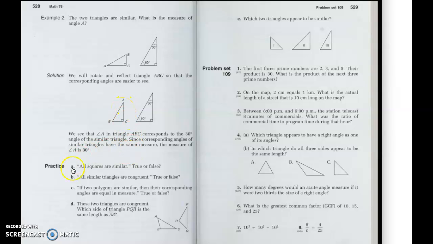So go ahead and do your practice. Make sure you answer these. These are really important questions to write out in full sentences, and then do your problem set.